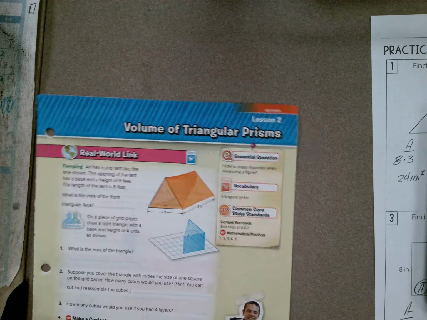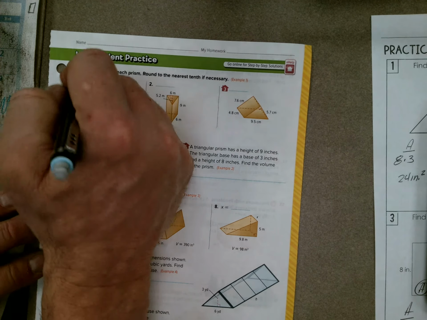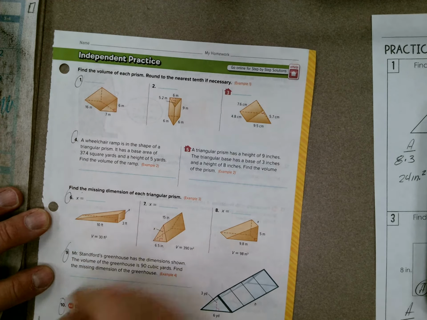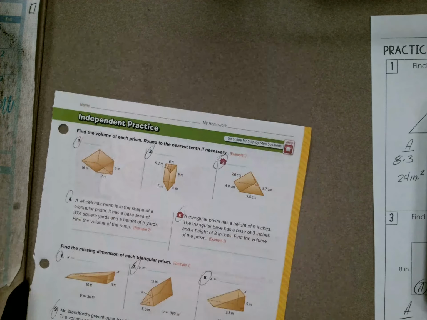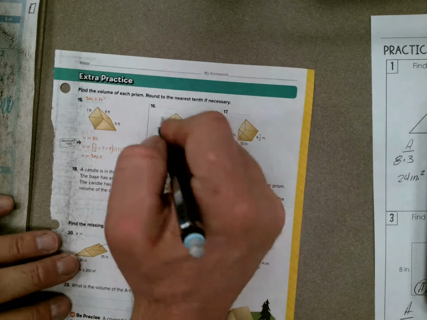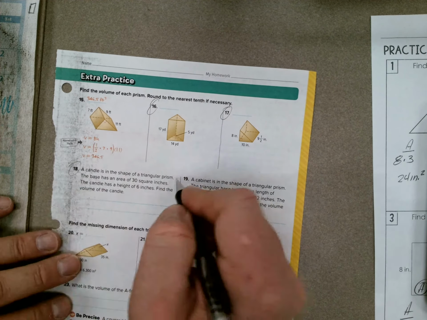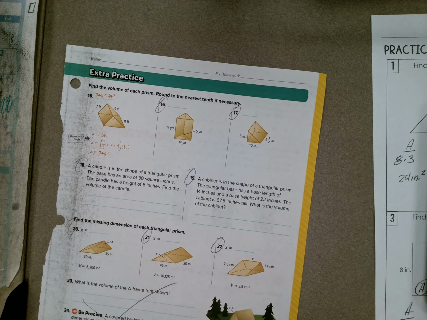Let's go ahead and get circled up on volume of the triangular prisms. It's lesson 10-2. We're going to bang out numbers 1 through 10, and hopefully you did pretty well with the volume of a rectangular prism. Then we're going to jump to number 16 through 22. The rest were good. So 1 through 10 and 16 through 22 is where we're going to rock out. Let's get to the guided practice.